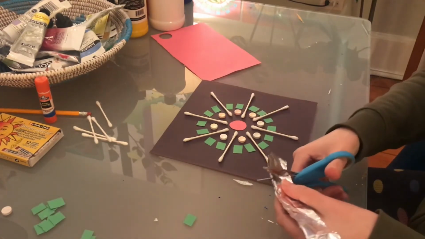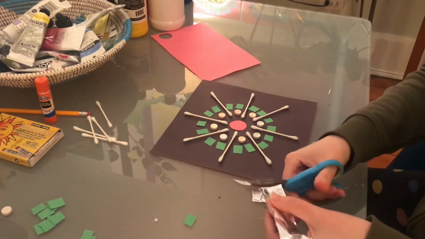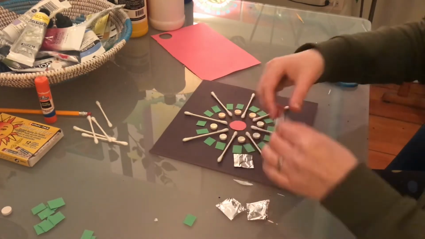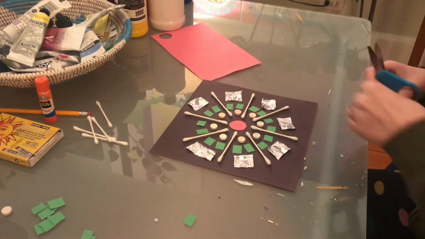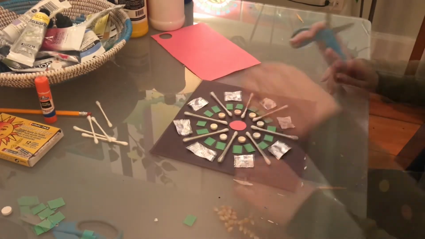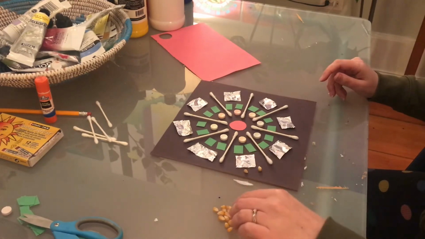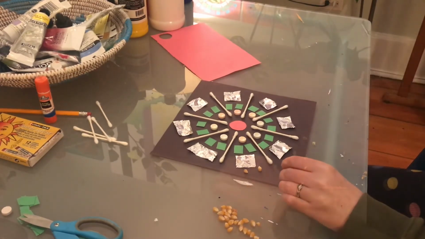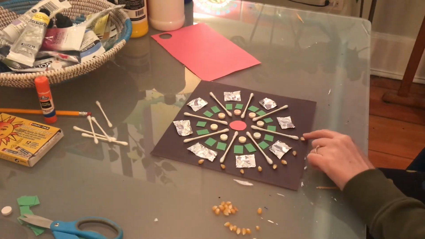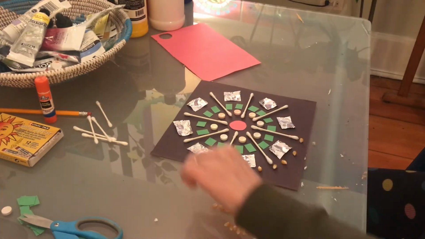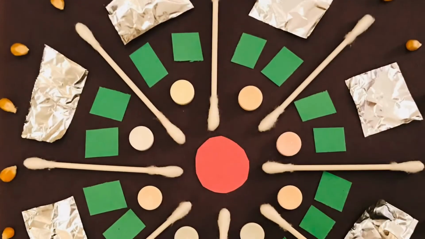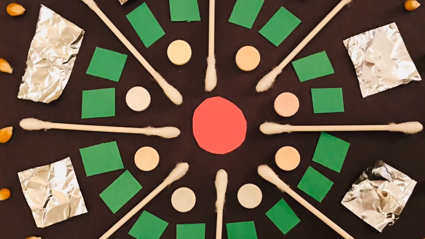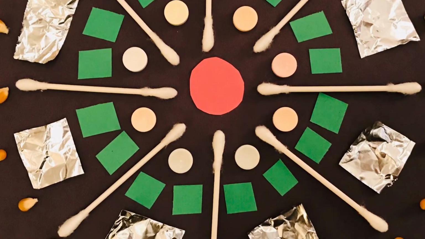Now I'm cutting up some tin foil. I like how it's nice and shiny. Next, I'm adding popcorn kernels, just for fun. You'll notice I'm not gluing anything down. It will be up to you whether or not you want to start gluing things down right away or wait, and we can talk about that together.